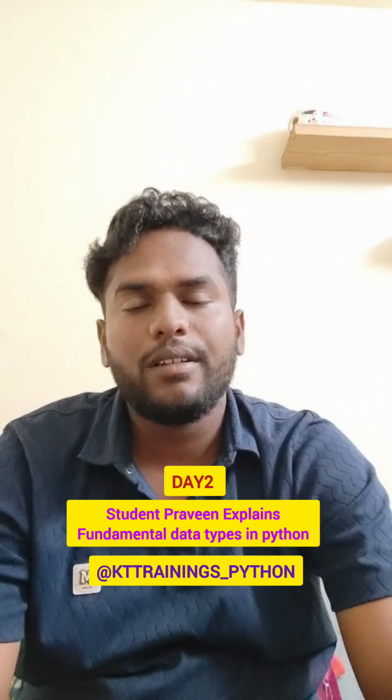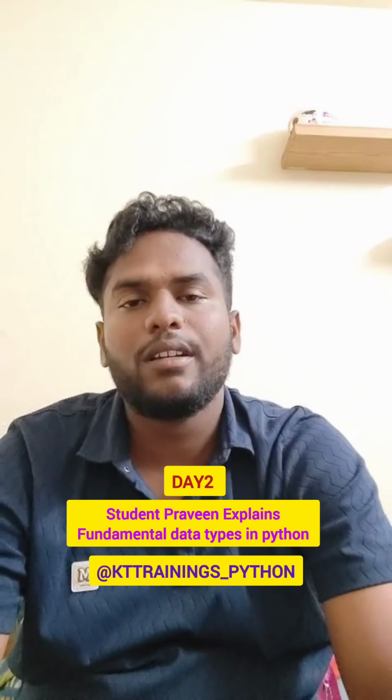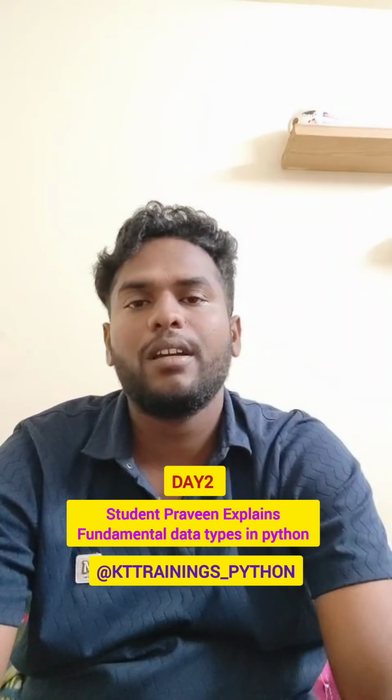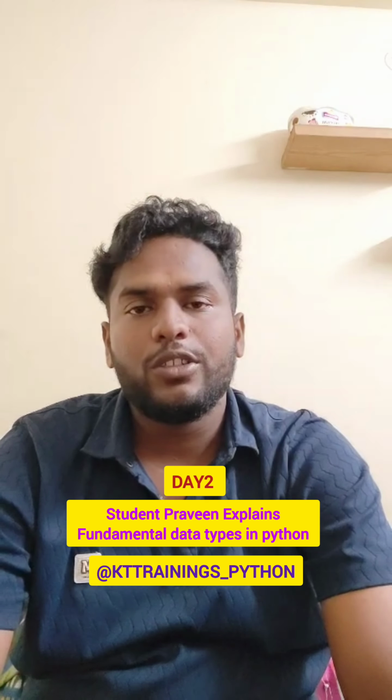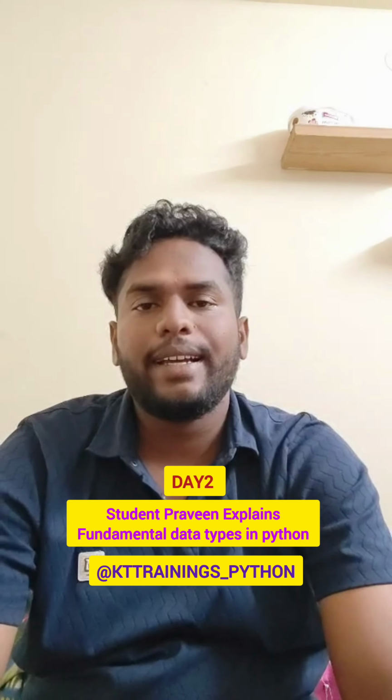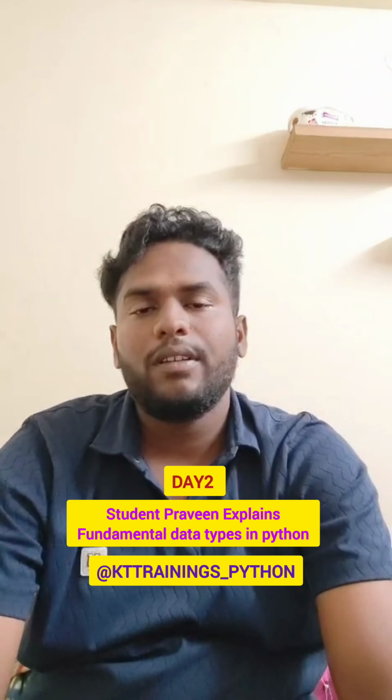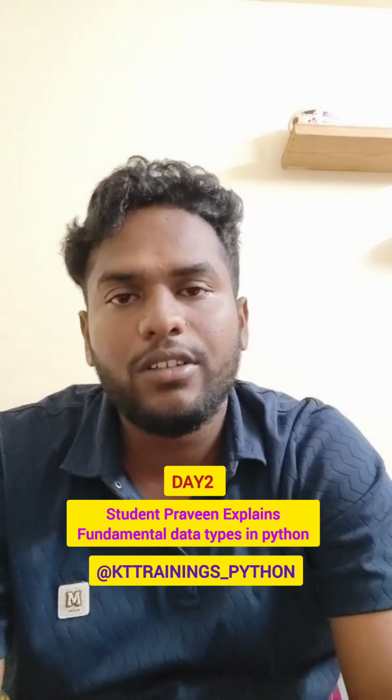All base 16 literals are called hexadecimal number system data. Hexadecimal data must be preceded by 0 small x or 0 capital X. Syntax: variable name equal to 0 small x or 0 capital X.